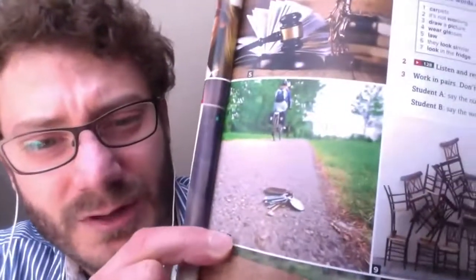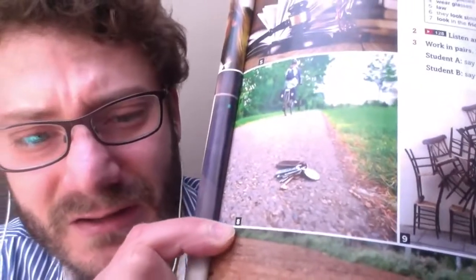Next one, leave my keys in the park. Okay, so here, when we're looking at keys, we've got number 8. The question would be, this is when you don't have your keys.